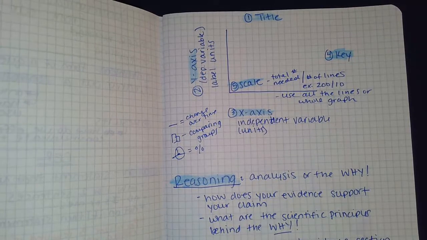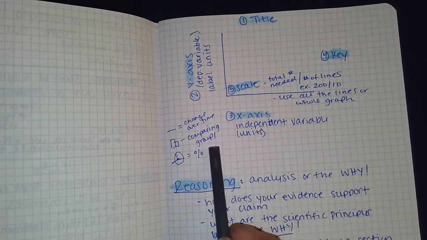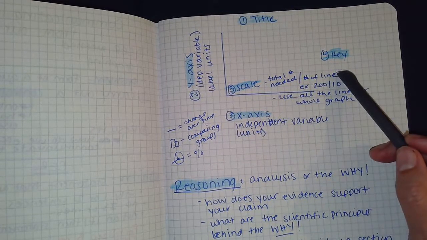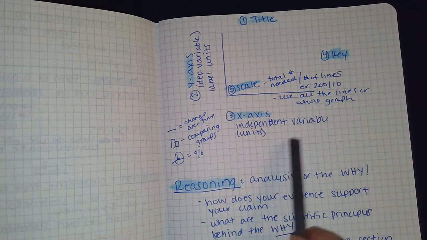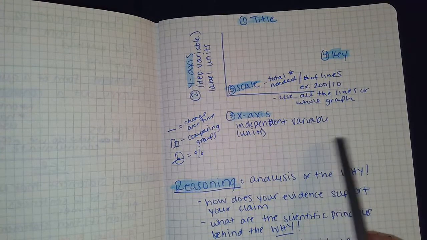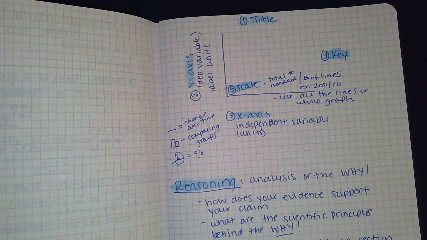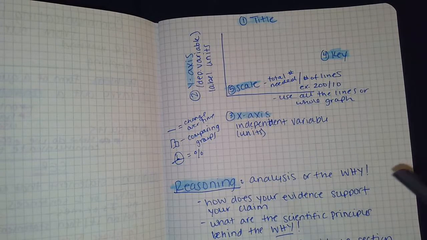So once you have this done, you've got your evidence section. What we typically do is we take this and we write it out in paragraph form. So we take whatever our evidence is here and then we write it out. Plant B had 7 centimeters of growth over 4 weeks. Plant A had whatever amount of growth over so many weeks. So you're basically taking the graph and putting it into words. That's going to be your evidence section, okay?